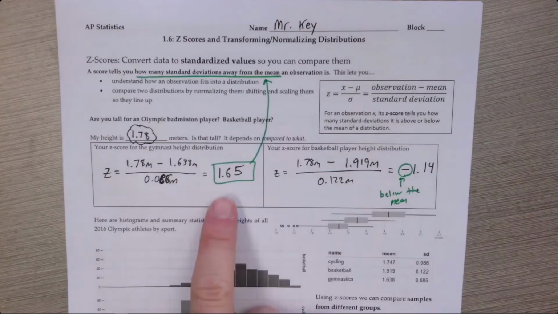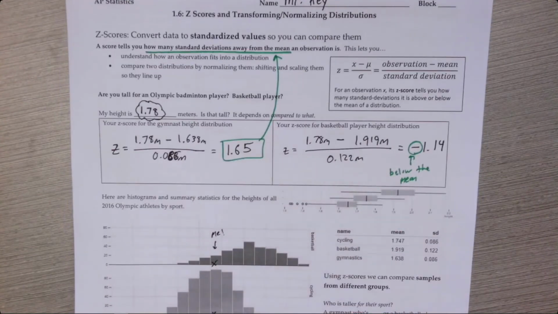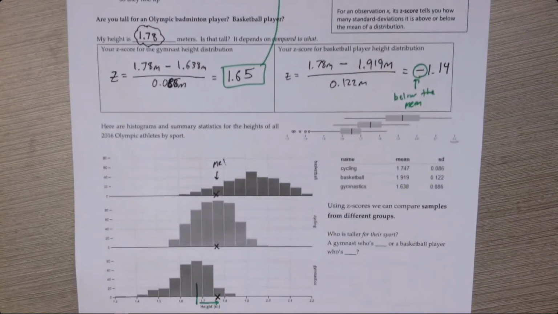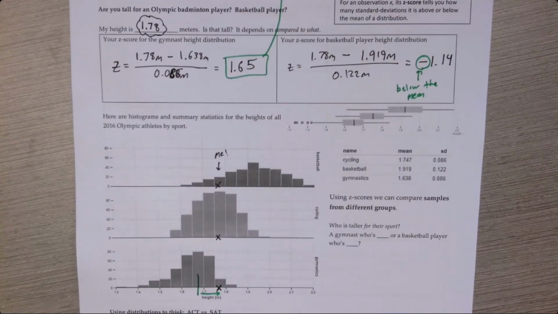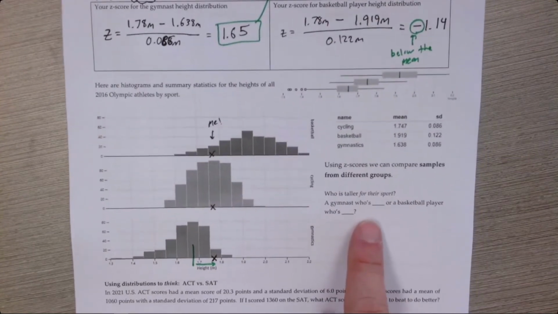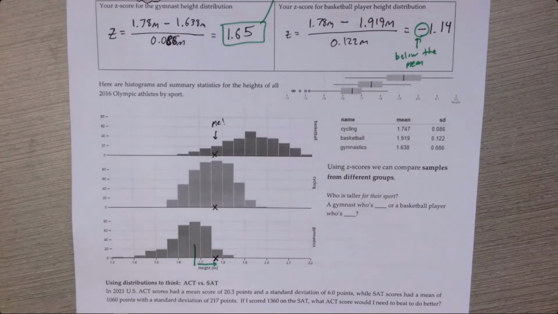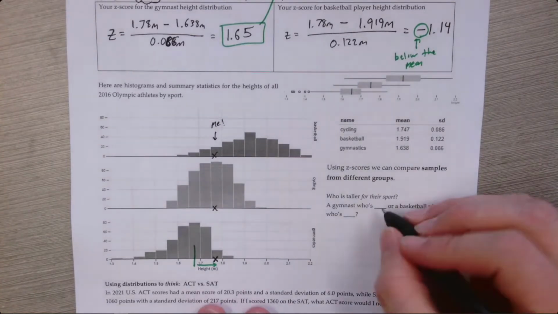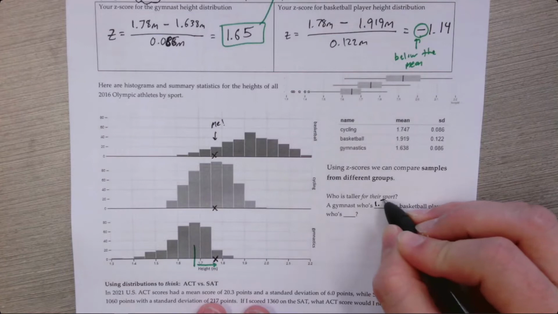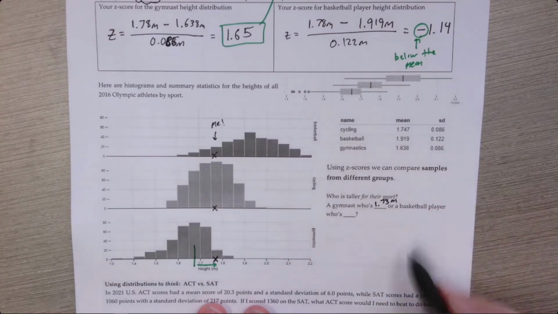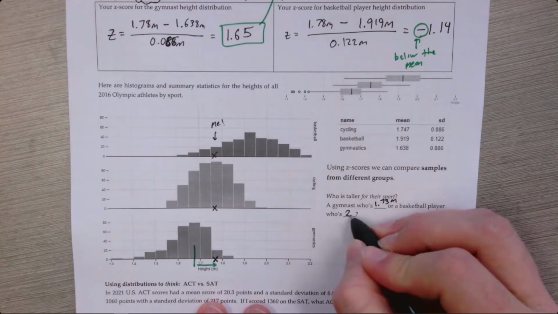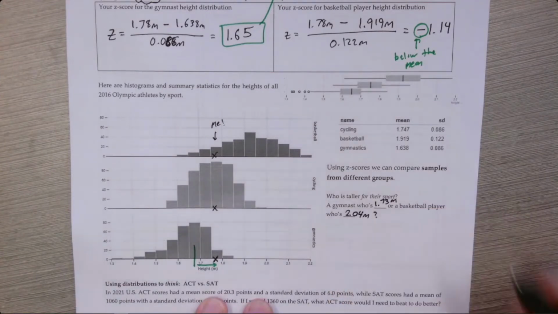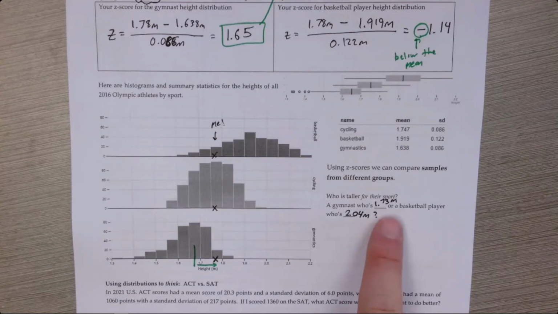So far we have calculated two z-scores, which let us give a number for where a particular measurement is in a distribution. One thing that's helpful is it lets you compare two different values from different distributions. So let's ask this question: who is taller for their sport? Is it a gymnast who is 1.73 meters, or a basketball player who is 2.04 meters?